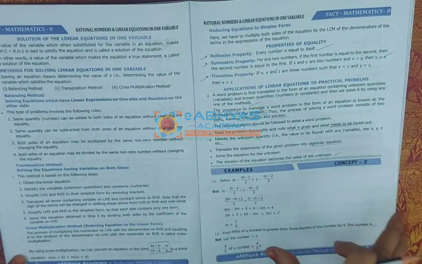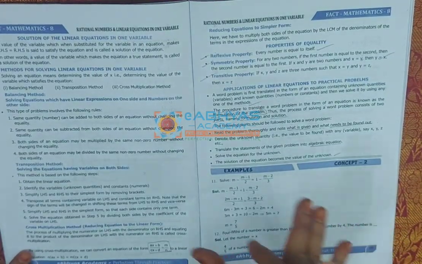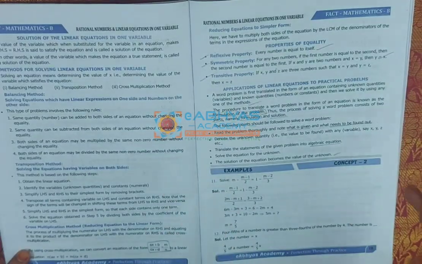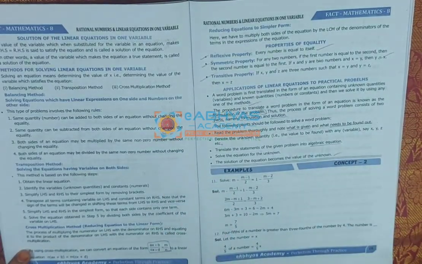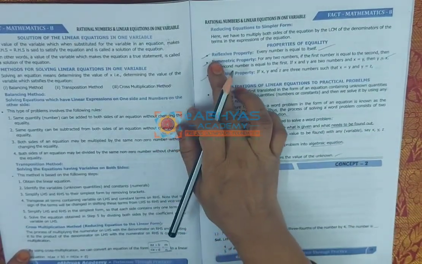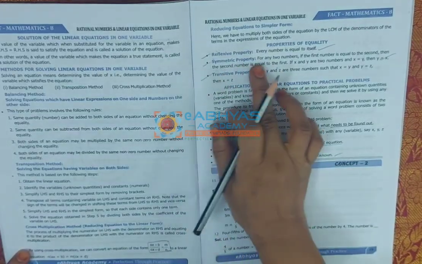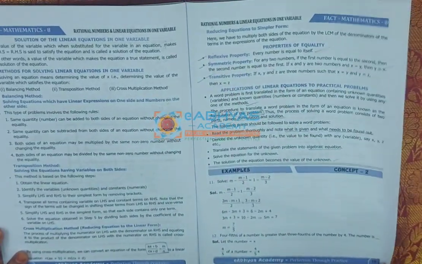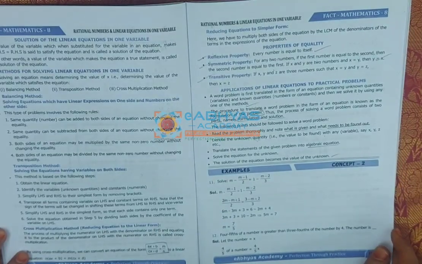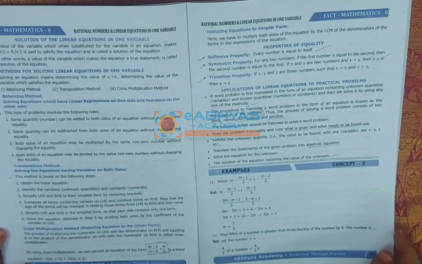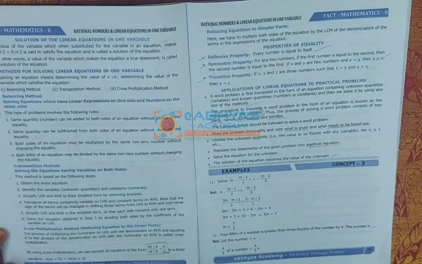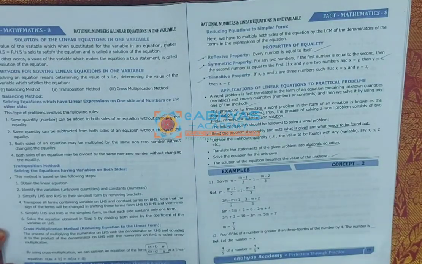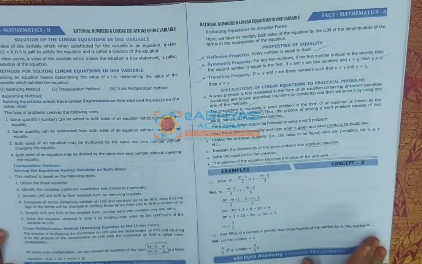Before going to solve a problem, first explain the properties of equality, like the reflexive property, symmetric property, and transitive property. Next, applications of linear equations in practical problems. Whenever we are given a verbal problem, we have to make it into an equation and solve for the variables.